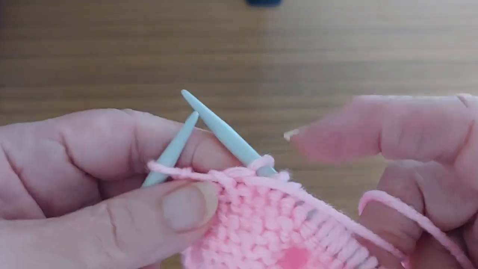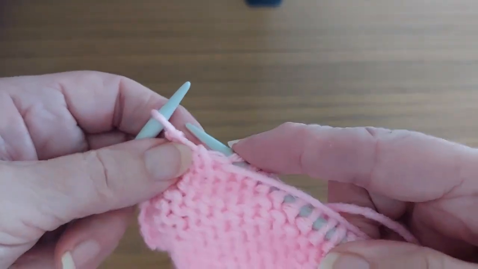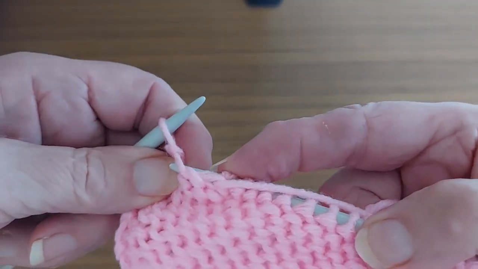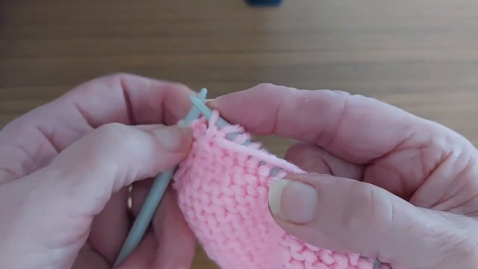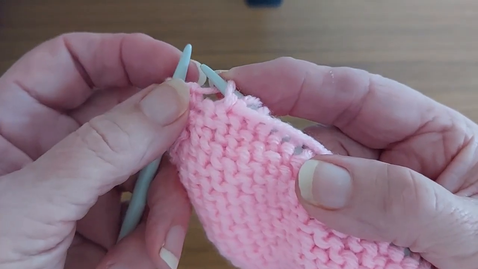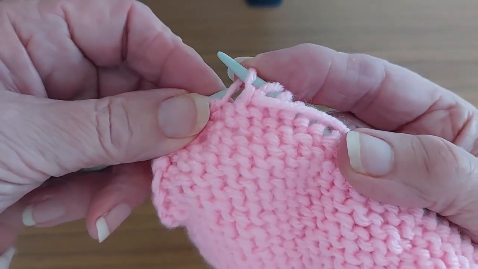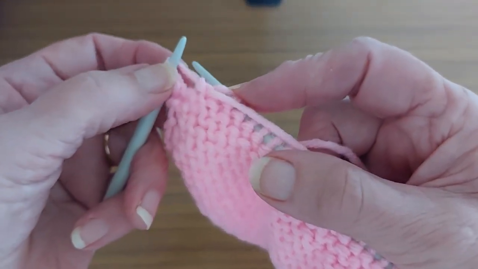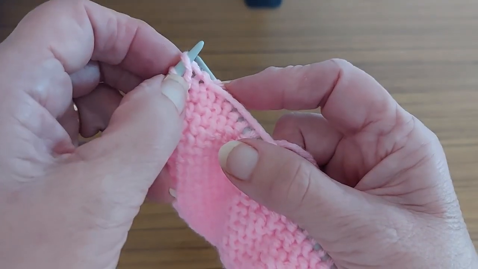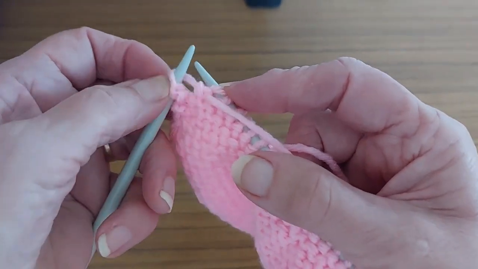So we're now at the end of the row, 1 stitch remaining, and we're going to pick up that bar between the 2 stitches, and you're going to put the needle behind the stitch like that to pick it up, so that you get the long part at the back and the short part at the front.